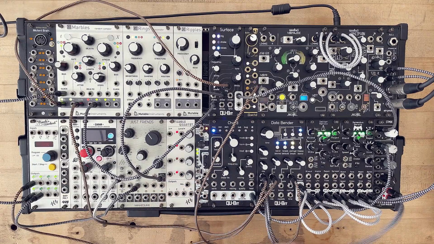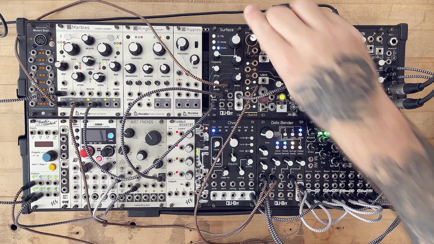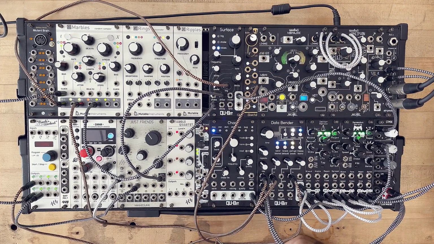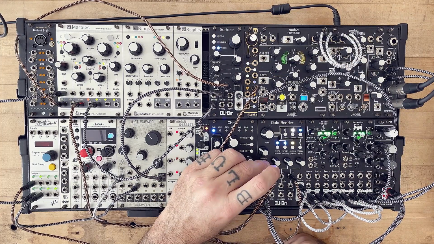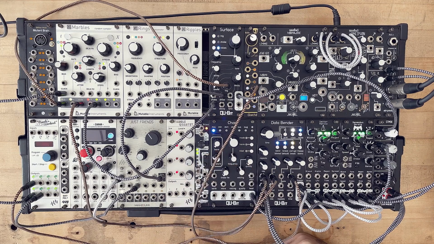Now I'm modulating the corruption with an LFO. So as you can hear, the sound gets heavily distorted in waves. Beautiful, right?